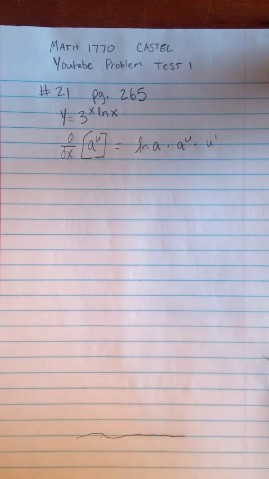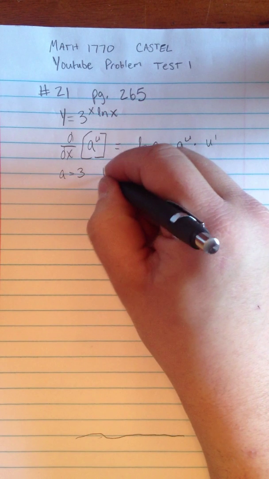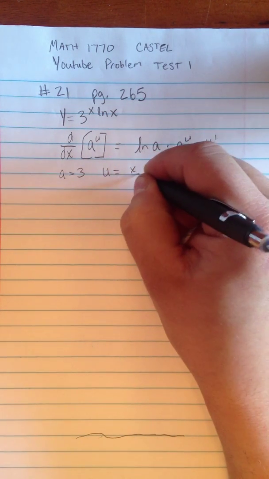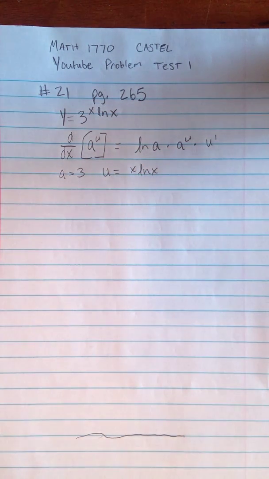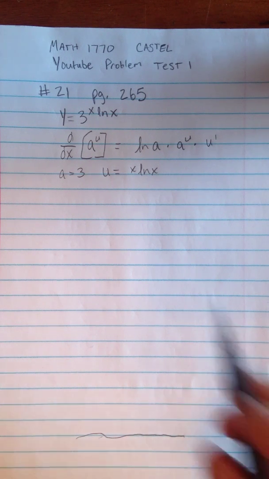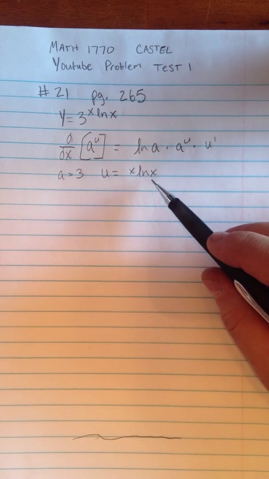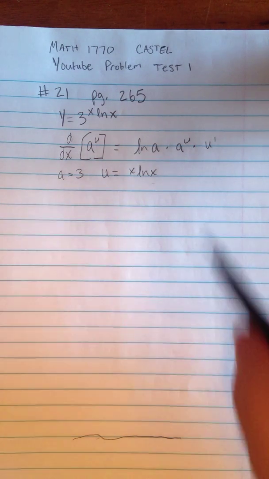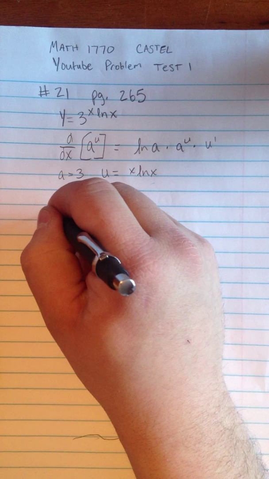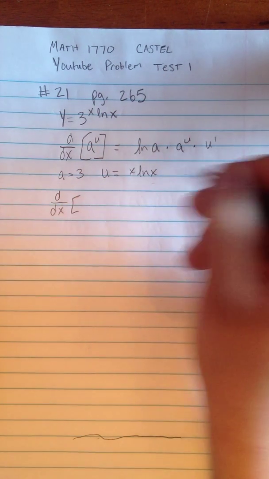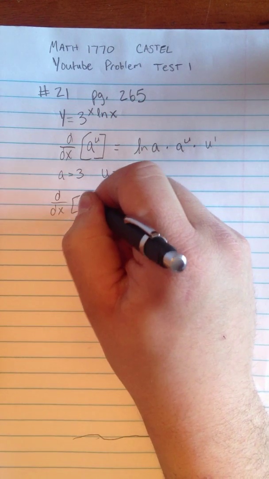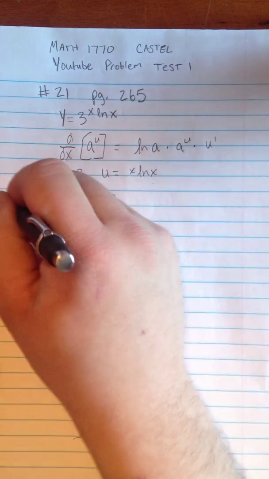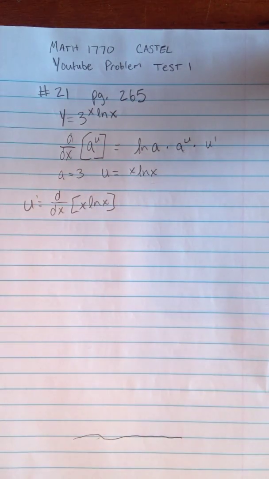Okay, so we know that a is equal to 3 and u is equal to x times the ln of x. Well, we need to find the derivative of u. We don't need to worry about a, that's just going to stay as it is. So the derivative of u is going to be the derivative of x ln of x, which is our u prime.